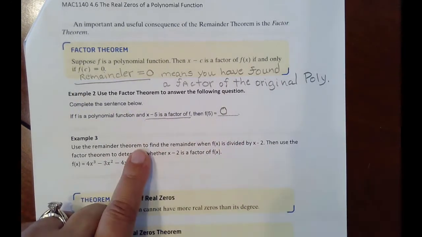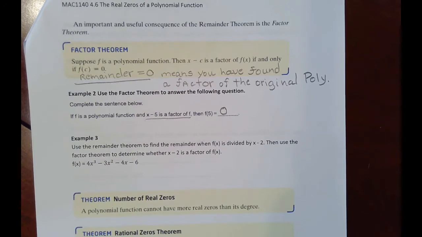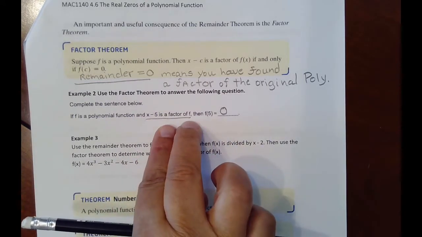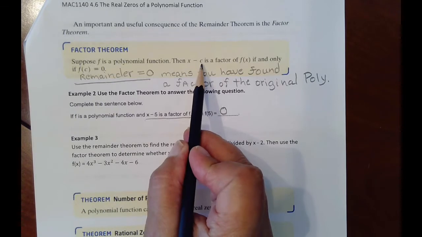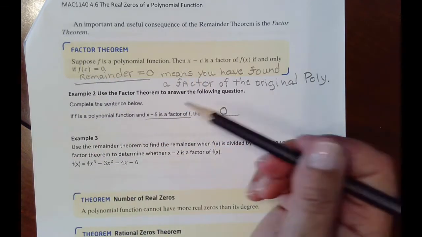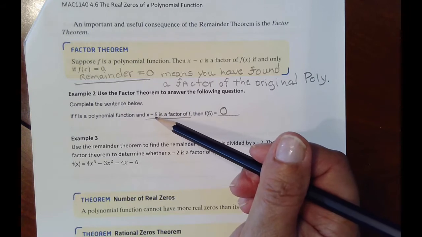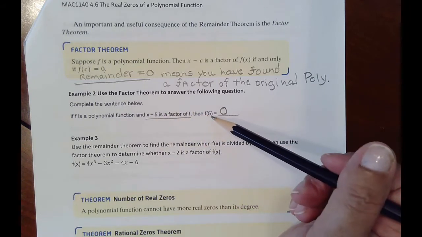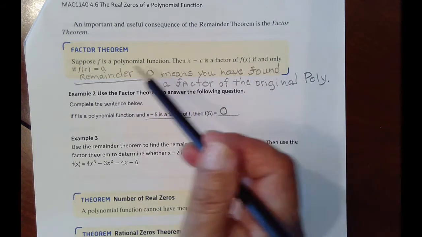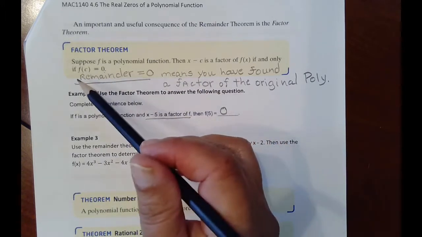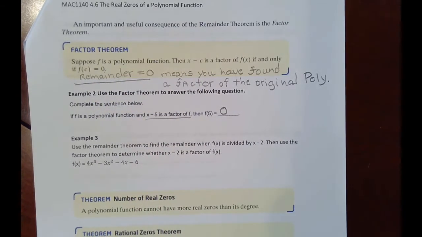So you're just showing that you understand that. Here they're giving you specific numbers. Here they're just using a generic c. The c value was this negative 5 while it was in polynomial form, and then it switches signs just like this theorem says, but you're just completing the theorem by filling in that 0.